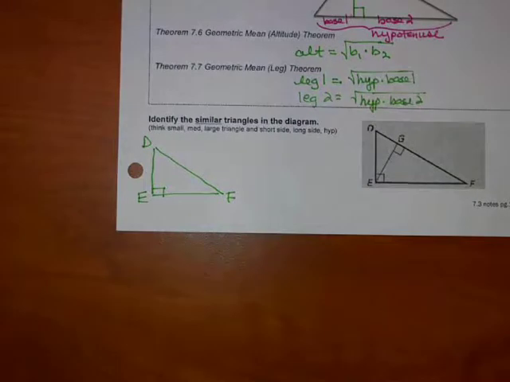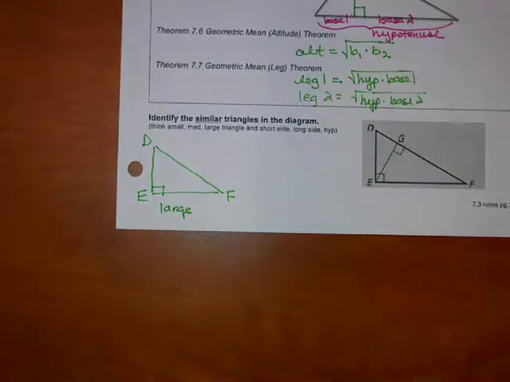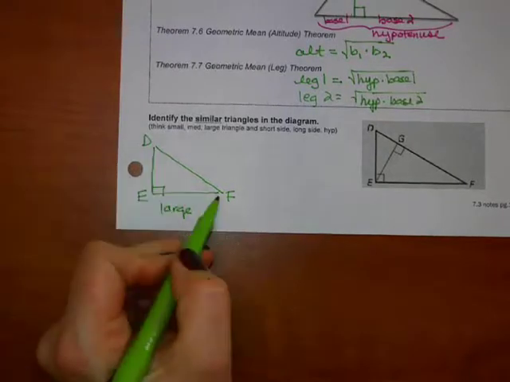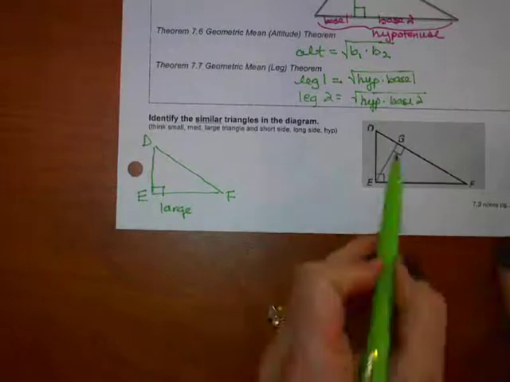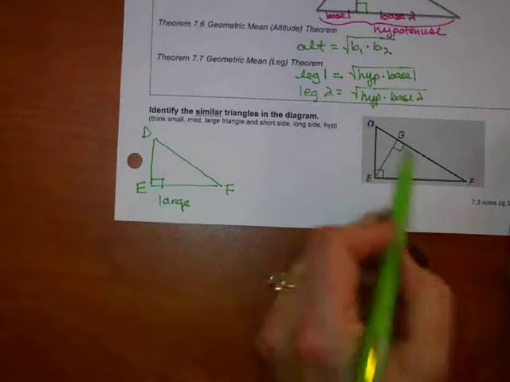That's the big triangle. Now I'm going to draw the medium triangle. Now notice in my big triangle I have a short side, a long side, and a hypotenuse, right? So let's look at the medium triangle, and I have to orientate it the same way as this. So here's my medium triangle.